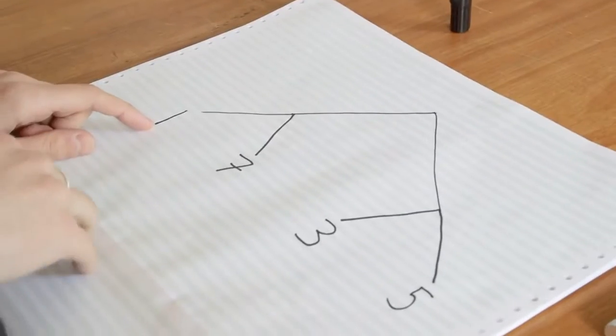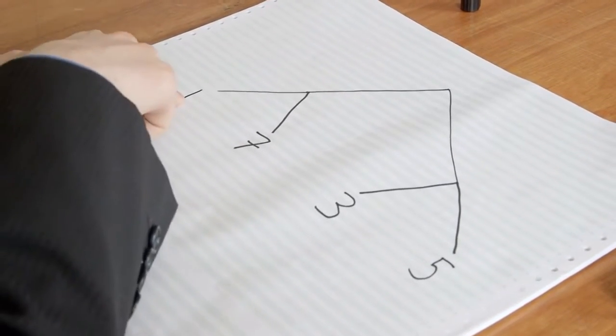Or I could look at it and say, that's the 1. I definitely want to avoid the 1, so I can't possibly steer left. I'm trying to avoid the bad outcome, so I should go right.